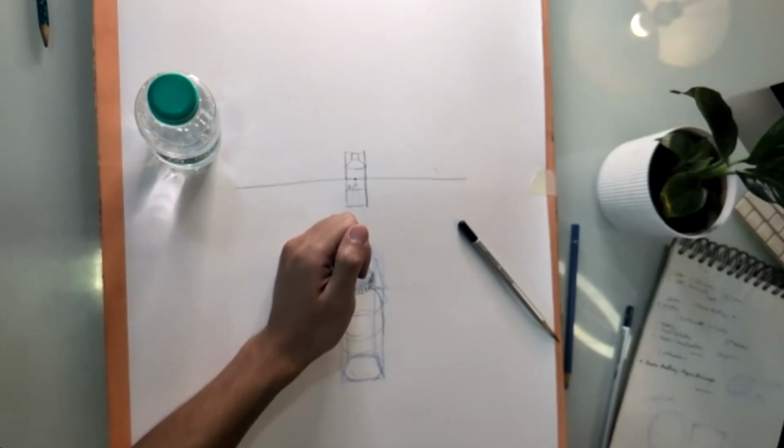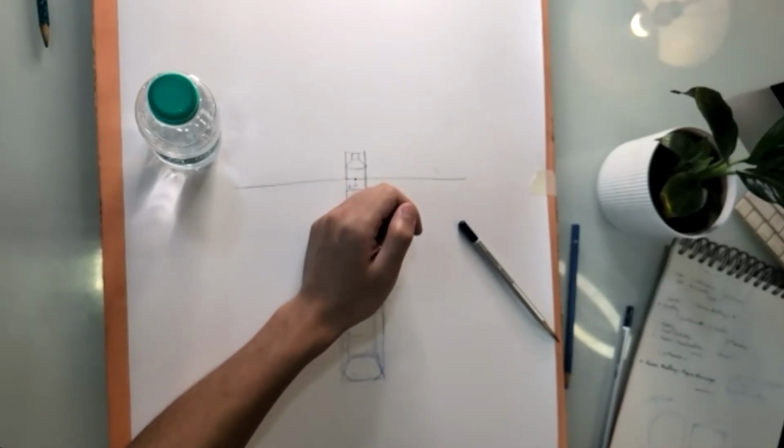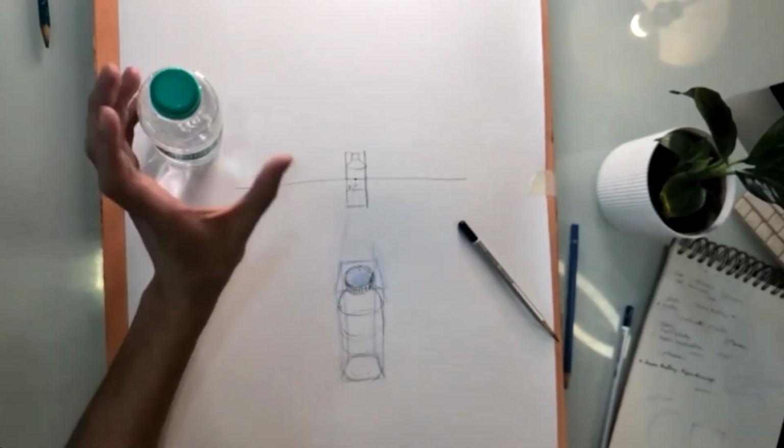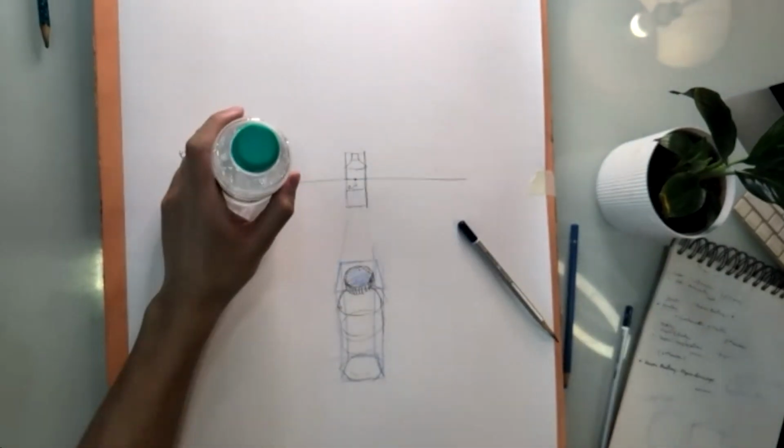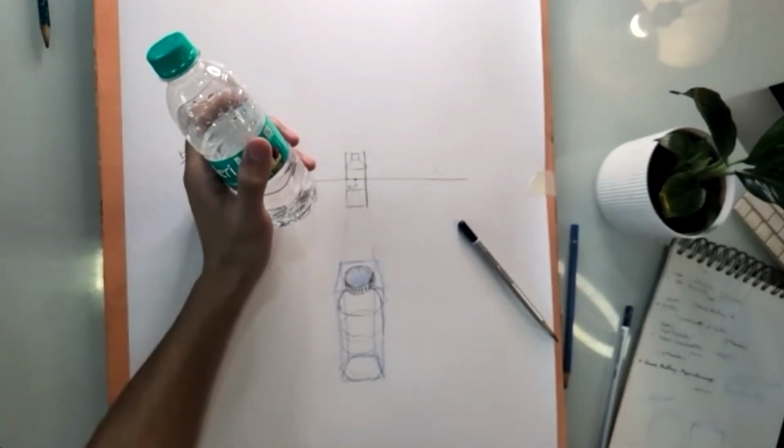I mean, it's not too up. It's not too down below. Now, what will happen if you pick up your water bottle and you try to look at it from above? The object in hand is much higher than your eye level. Now that becomes above your eye level.